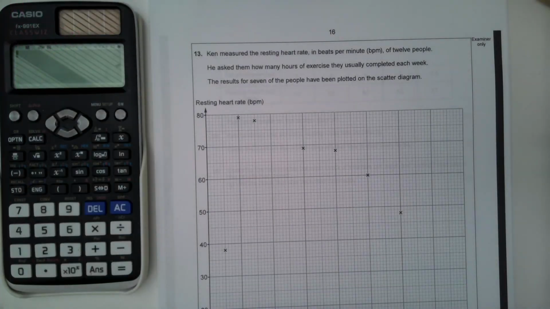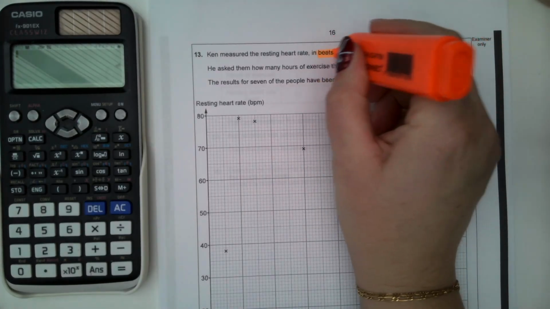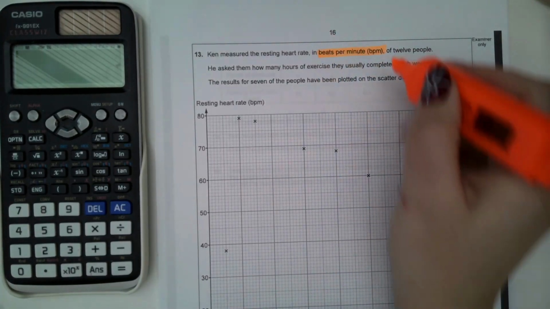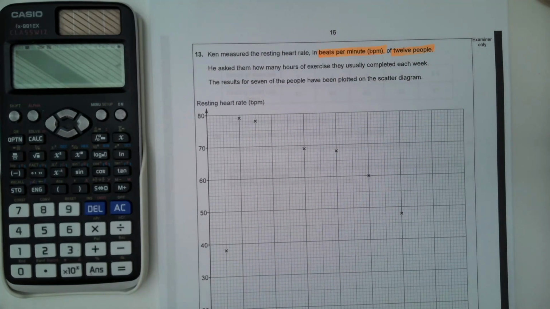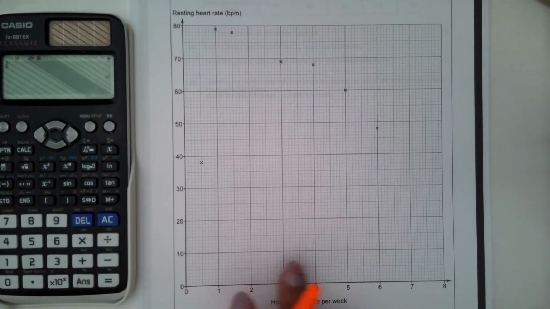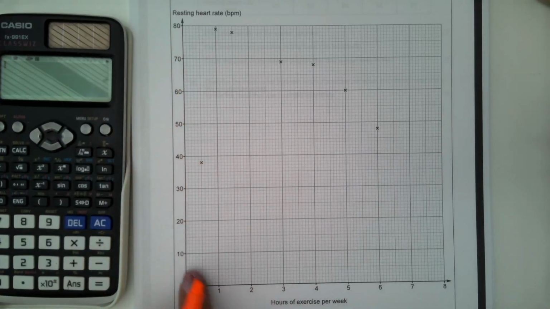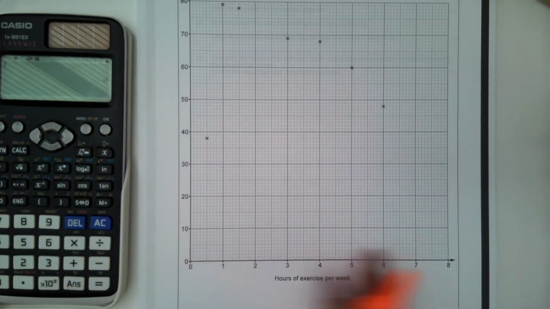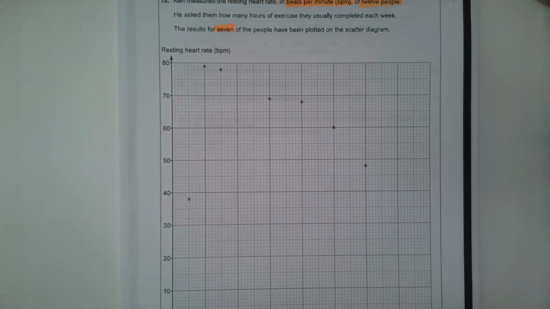Question 13. Ken measured the resting heart rate in beats per minute of 12 people. He asked them how many hours of exercise they usually completed each week. The results for 7 of the people have been plotted on the scatter diagram. So we've got this scatter diagram here. Resting heart rate and then hours of exercise per week.